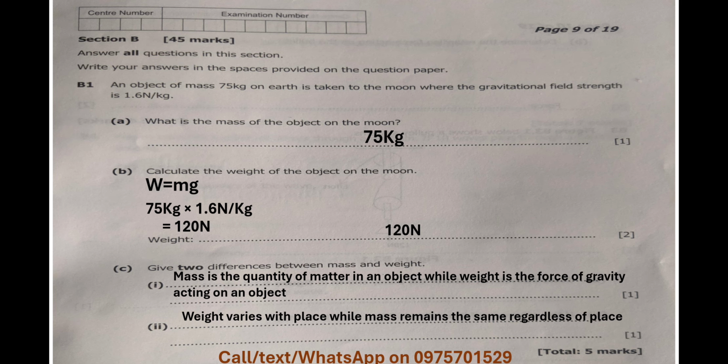The other difference that you can add, although they have said two, is that mass is measured in kg, while weight is measured in newtons. This is the difference in terms of the SI units for mass and weight. So these are the three differences between mass and weight. You can choose any two from there and answer the question, depending on what the question is requiring and asking us to do.